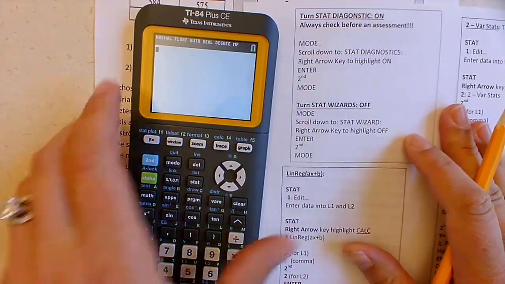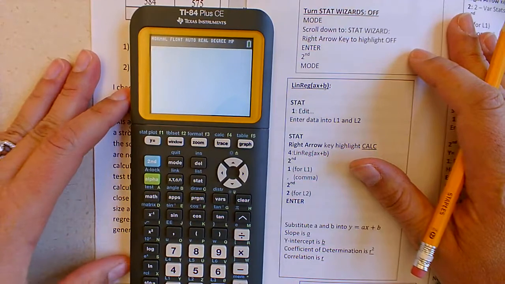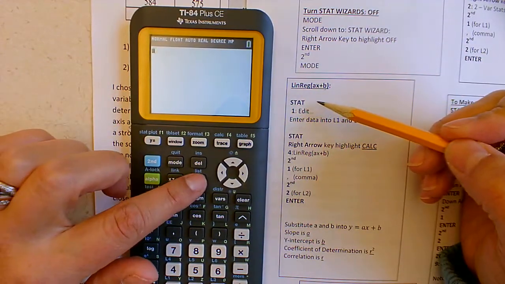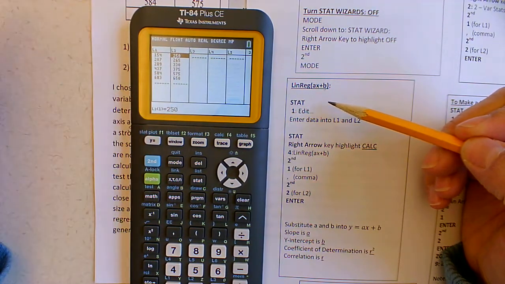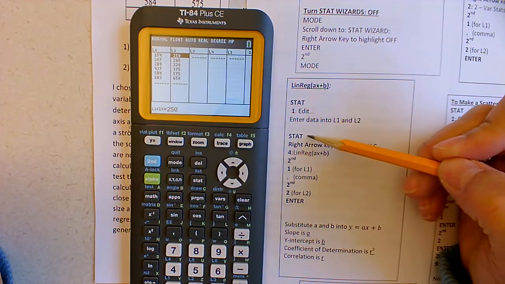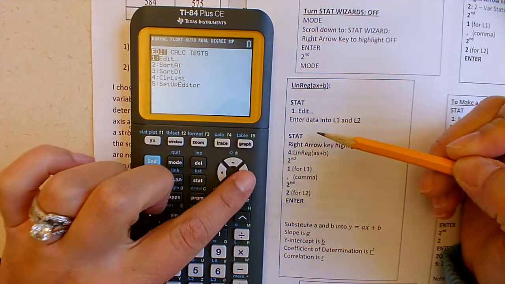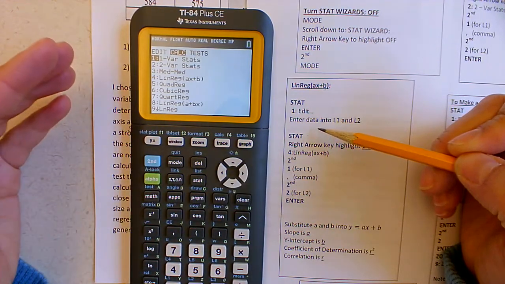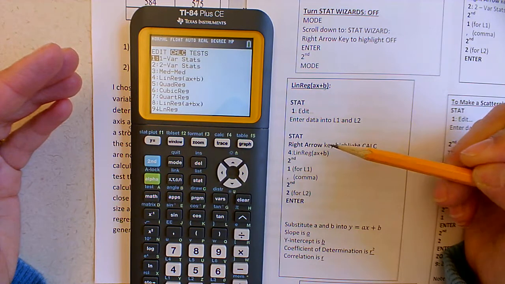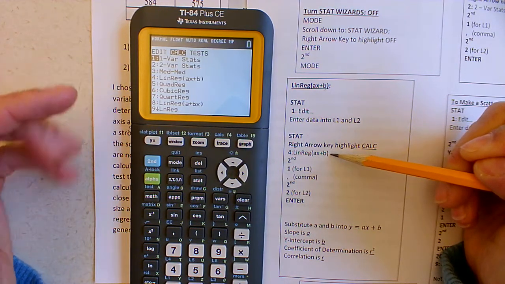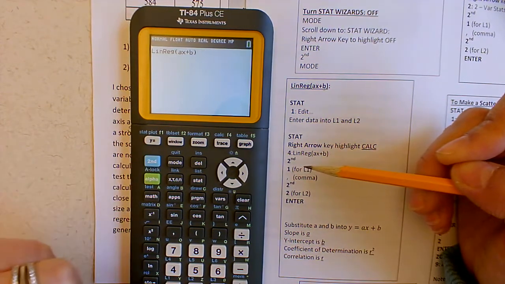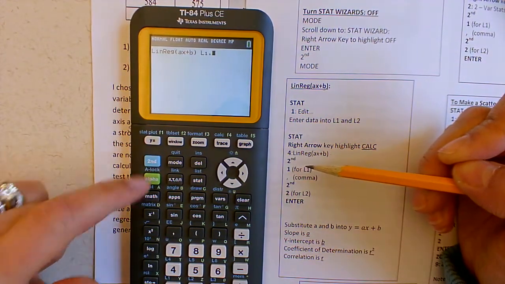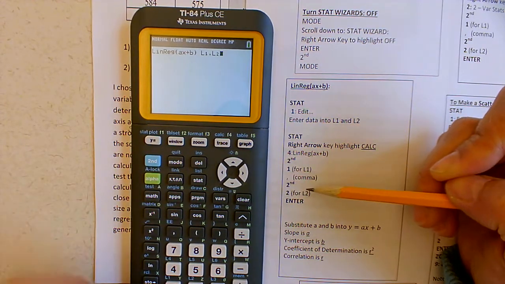Okay, now let's find our R using these directions. First we have stat 1. We have to enter our data, X values in L1, Y values in L2. We just did that, so we're ready to go. Next we press stat, and then right arrow over to calc. This is where you're used to pressing one variable statistics. Please don't, because what we need now is to go down to 4. 4 is linear regression, and that's what we're going to be working with. So I'm going to press 4, and we see linear regression ax plus b. We press second 1 because that's where my X values are, and my comma, second 2. And then we press enter.